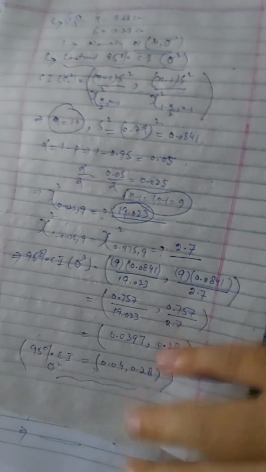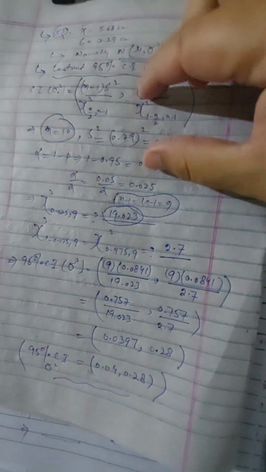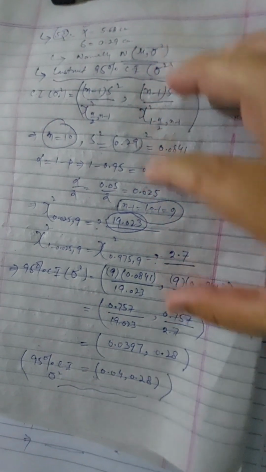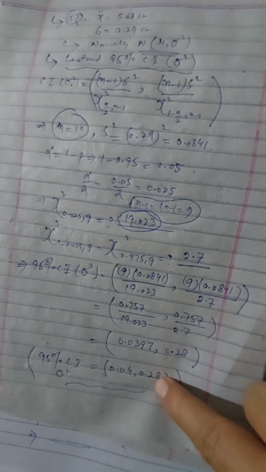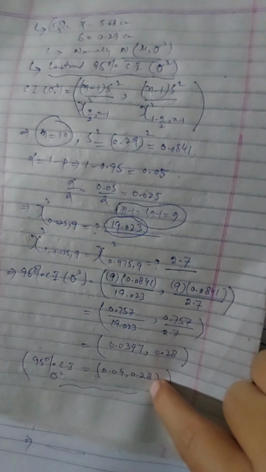It means that the population variance, according to this sample data collected, will lie somewhere between 0.04 and 0.28.